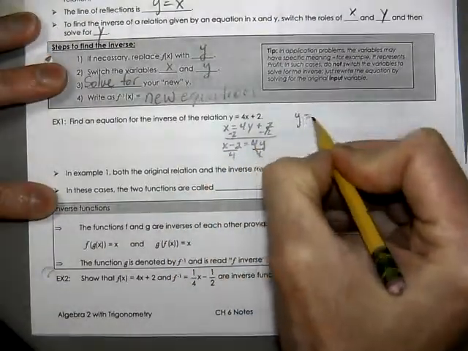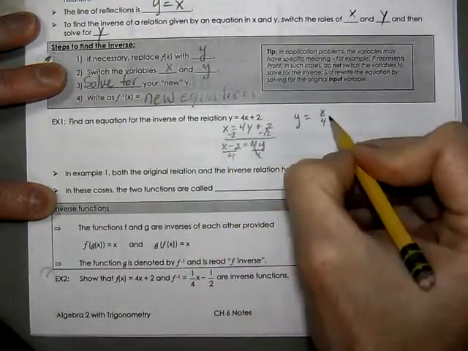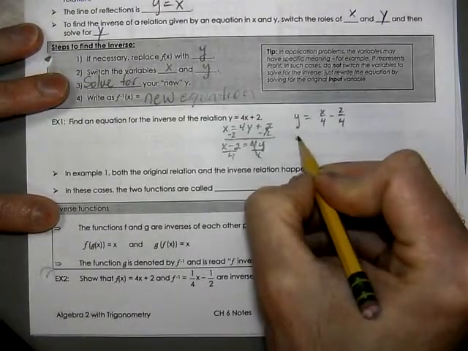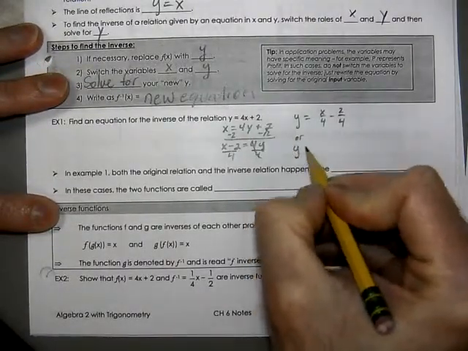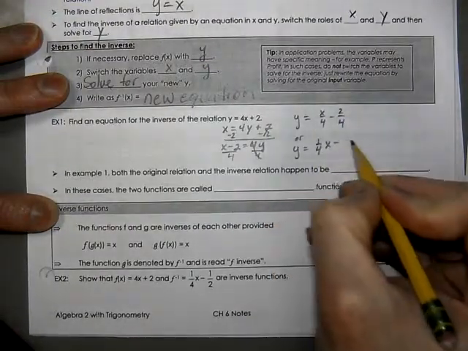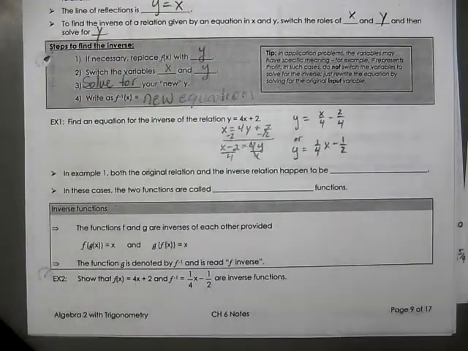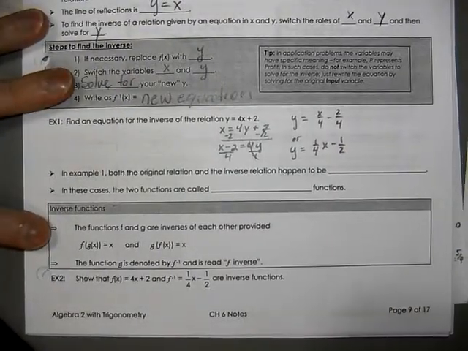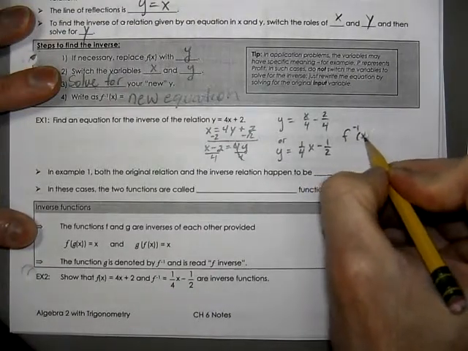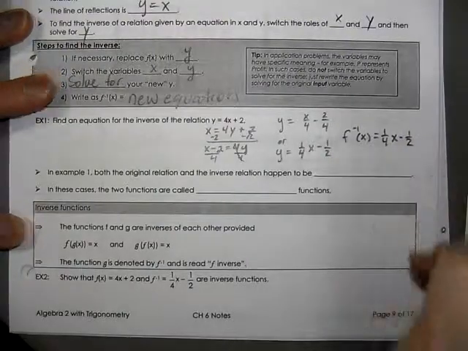So we're going to get y equals x divided by 4 minus 2 divided by 4. Or you could call that y equals 1/4 x minus, and this can be reduced down to 1/2. So in terms of our notation, you could call that f inverse of x equals 1/4 x minus 1/2.